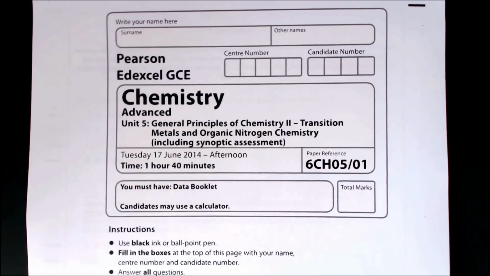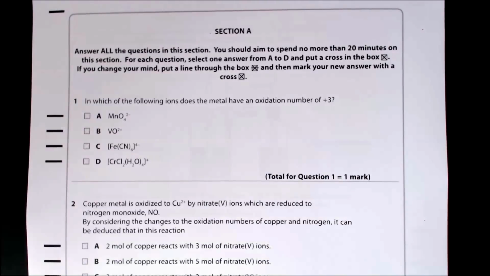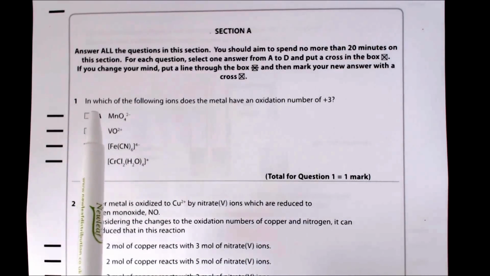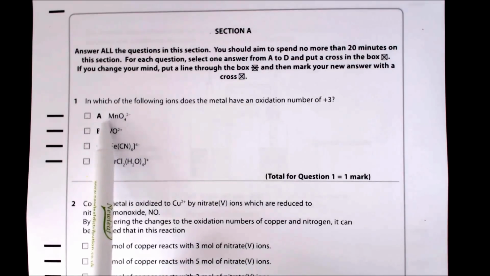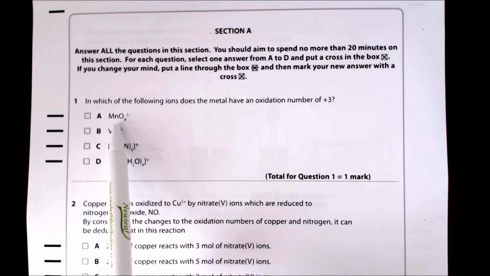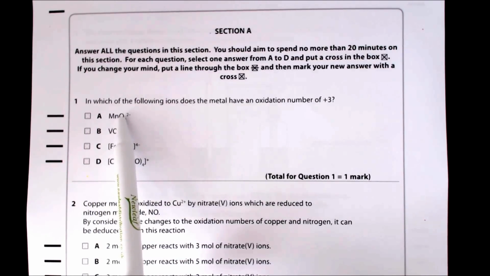So this is the June 14 paper and it's worth 90 marks, so let's make a start. Okay, so always start with these multi-choice questions. It says, in which of the following ions does the metal have an oxidation number of +3? So what we have to do is quickly work out the oxidation numbers of some of these. This manganese would have an oxidation number of +6, because we have 4 lots of -2, which is the oxygen.